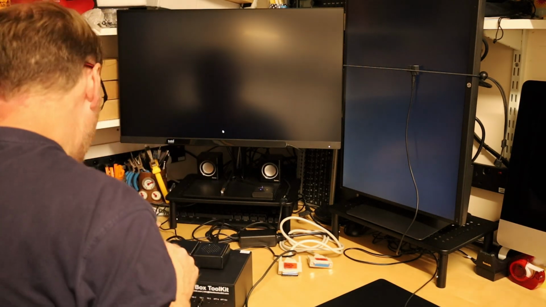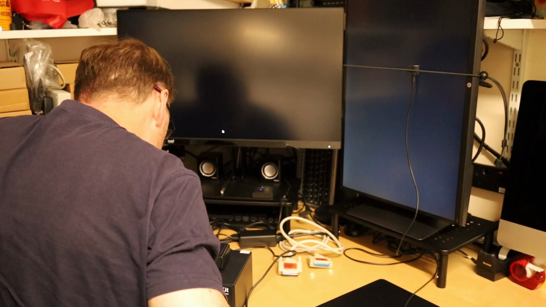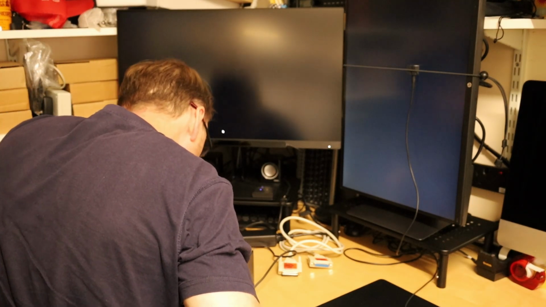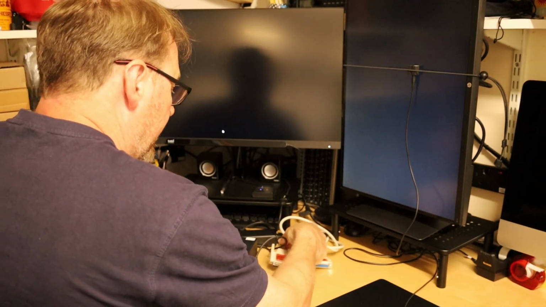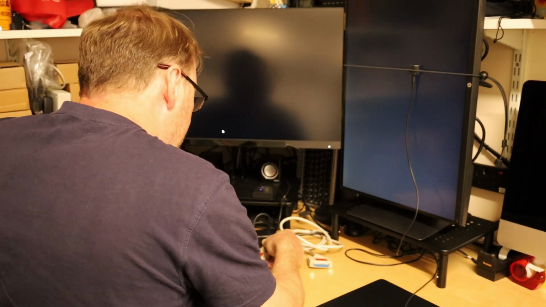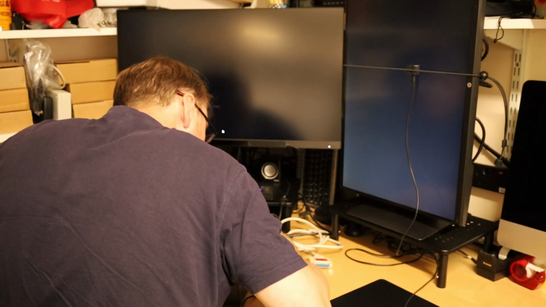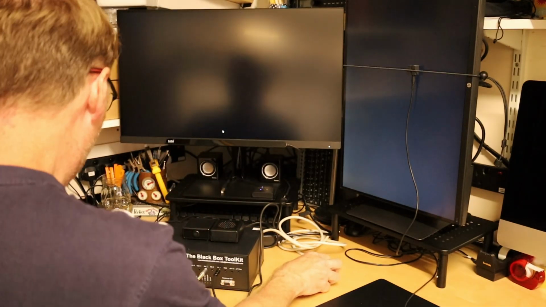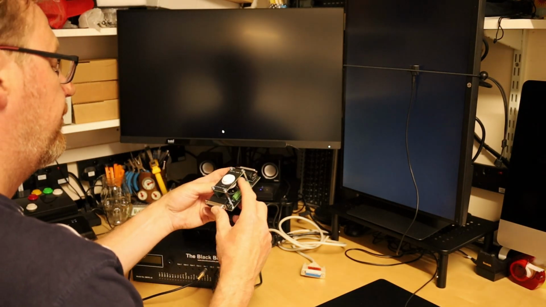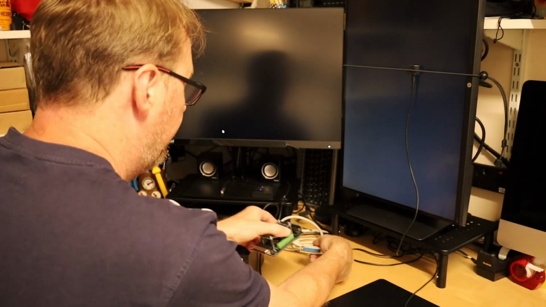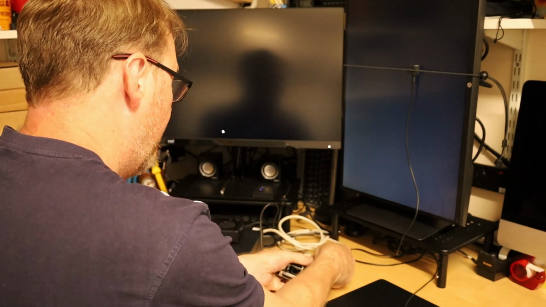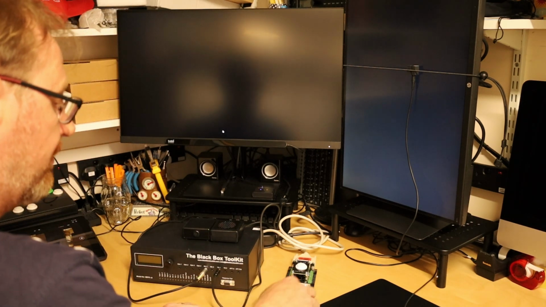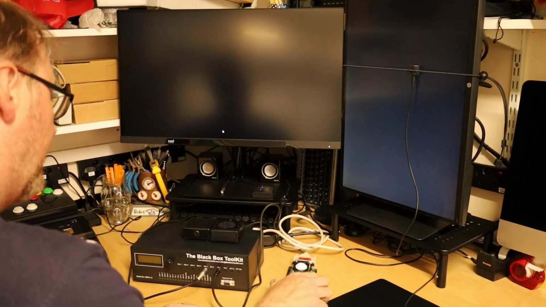Right, so I'll plug the power lead in to the back, plug the USB lead in, and then I'll plug one end of the 25-way cable in to the standard breakout board. So that's the one with the button on. So I'll plug that in there, and again that's got a pass through. So if you wanted to use your own cable to your own device afterwards, you could pass it through there.